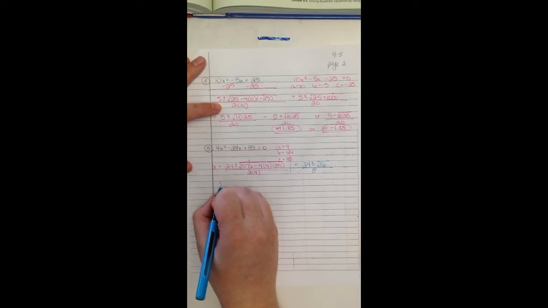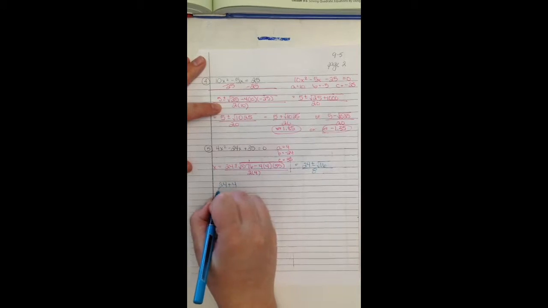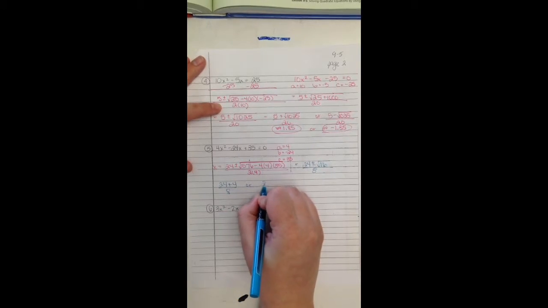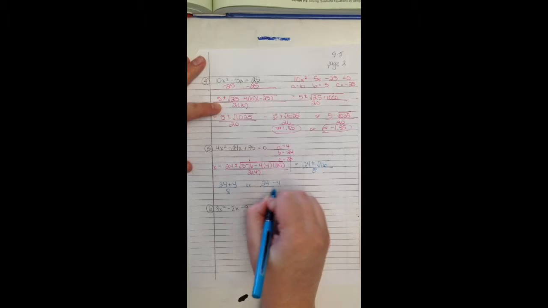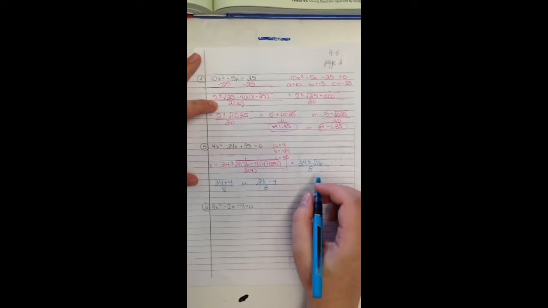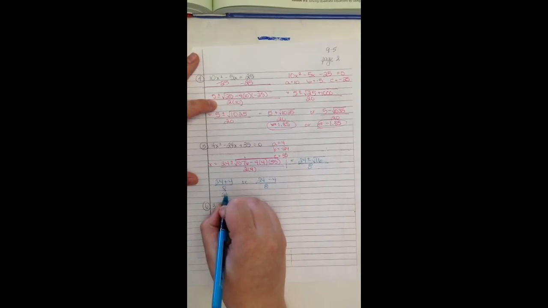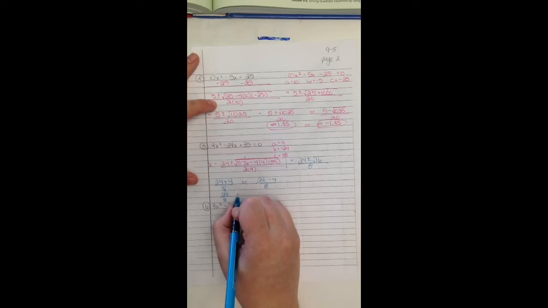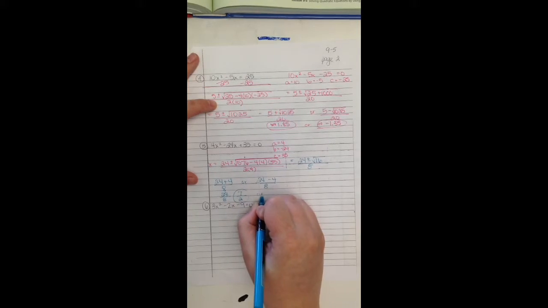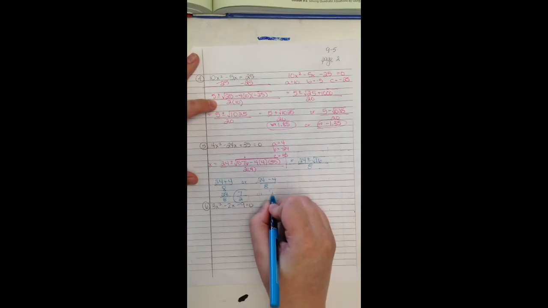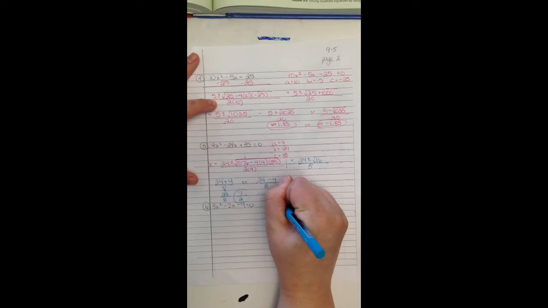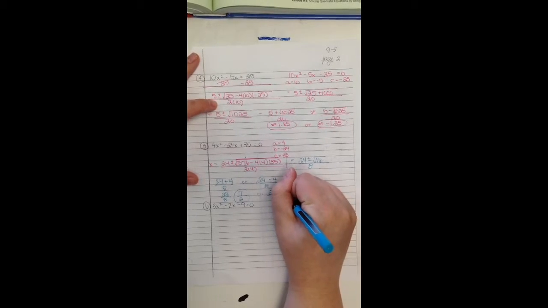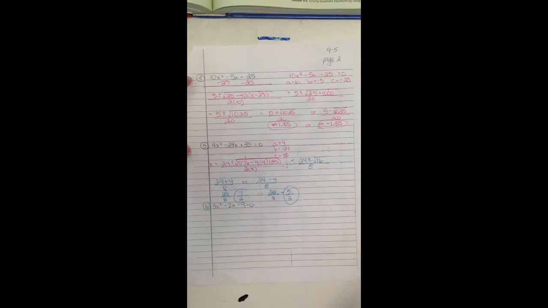So now I have 24 plus 4 over 8, or 24 minus 4 over 8. 24 plus 4 gives me 28 over 8, which can be reduced: divide both by 4, so I get 7 halves. Or 20 over 8, which gives me, dividing each of them by 4, 5 halves. And those are my two possible solutions.